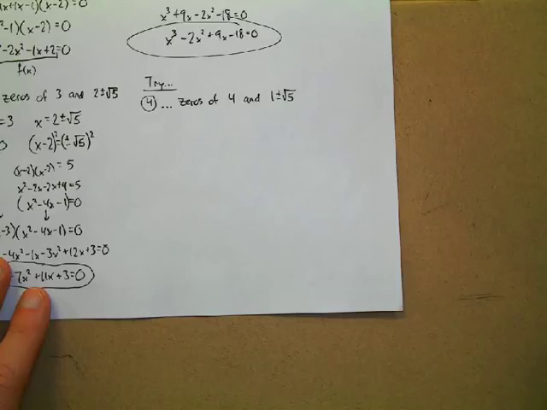Okay, so close here on this, but not quite. If you have the 1 plus or minus root 5, subtract the 1 over. These are your zeros, right? 1 plus or minus root 5. Subtract 1 over.